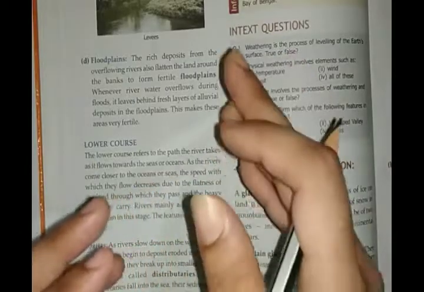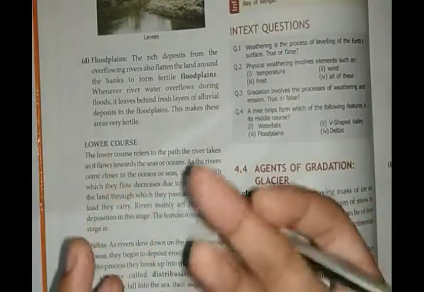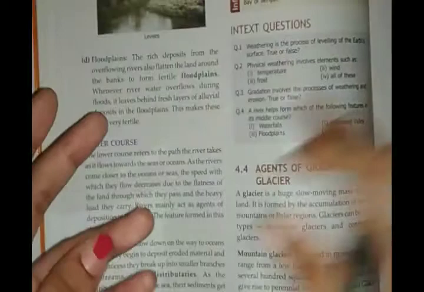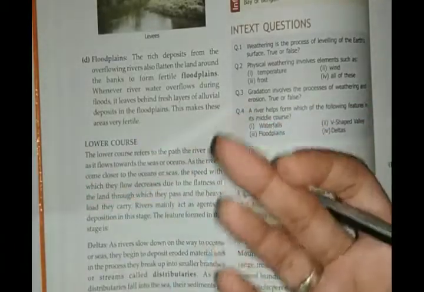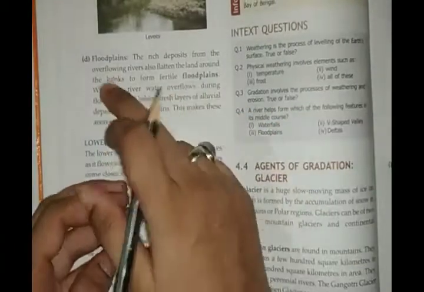Those places where flooding generally takes place are floodplain areas. The areas where floods usually occur are known as the floodplain areas. And floodplain areas are very suitable for growing agricultural crops.